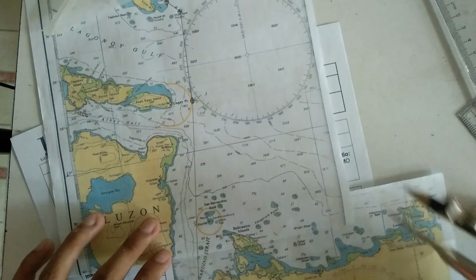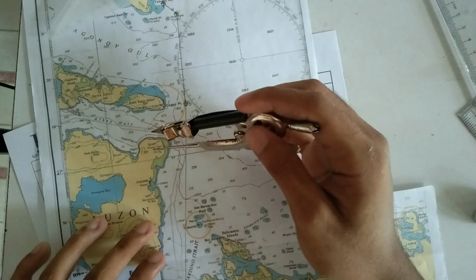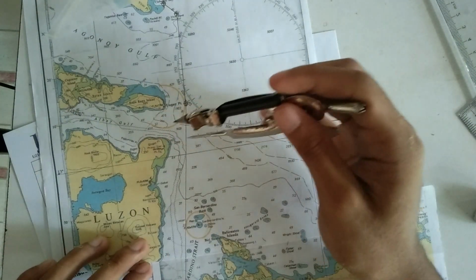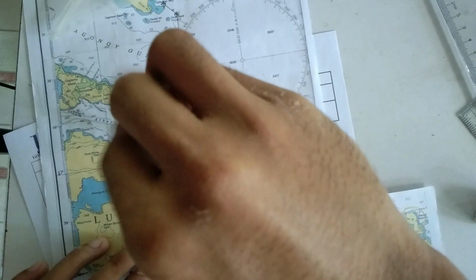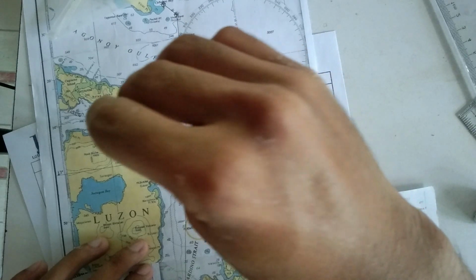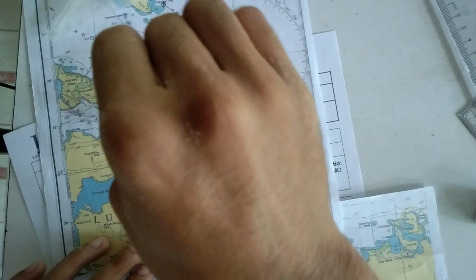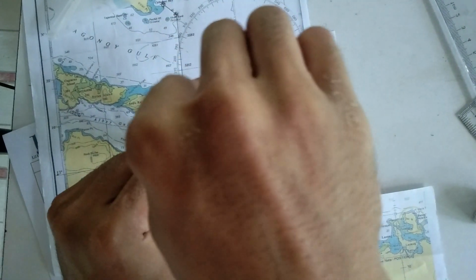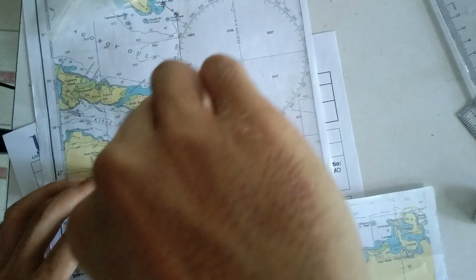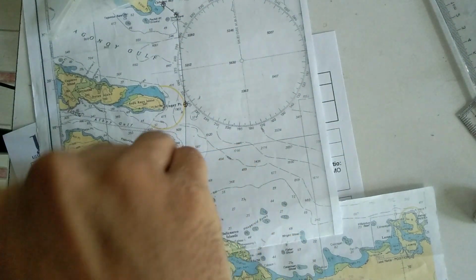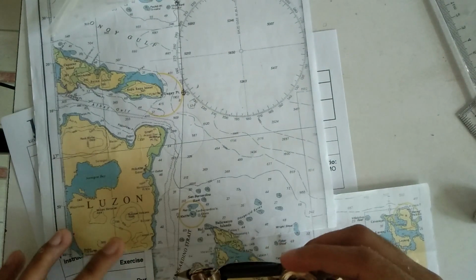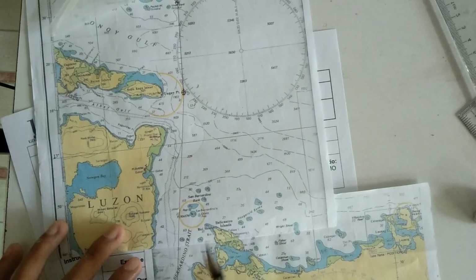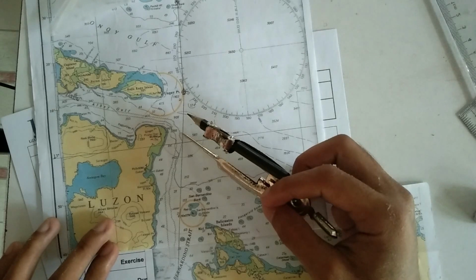And then next will be this one, the Puerto Diaz lighthouse. Let's just confirm if it's inside the 5 nautical miles. Yes, it's inside the 5 nautical miles within the course. And that's for this course line.